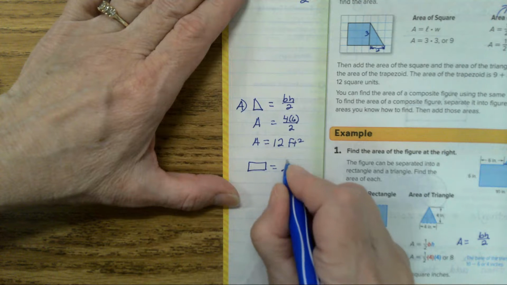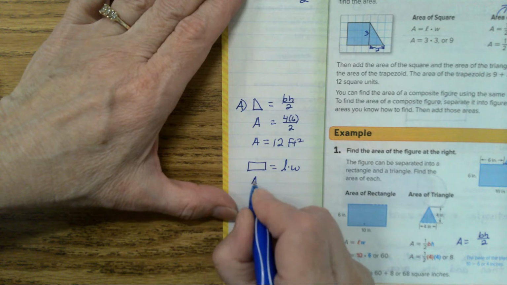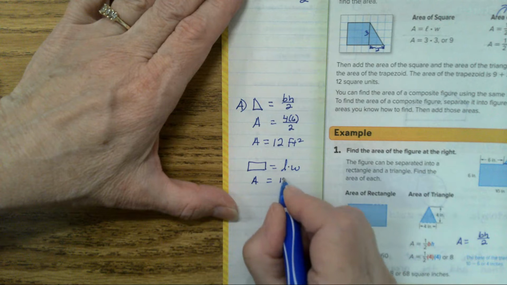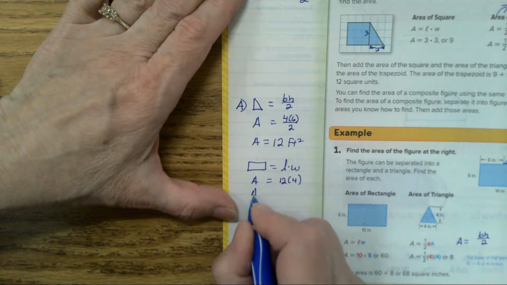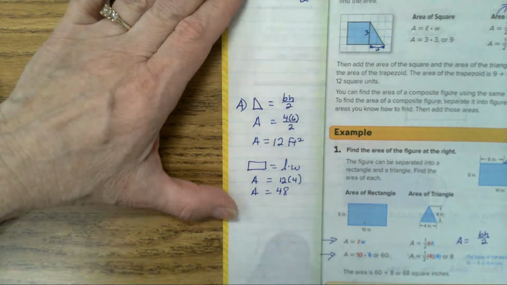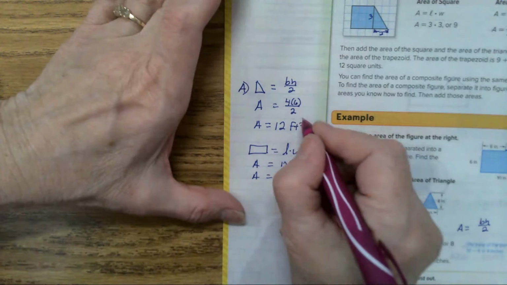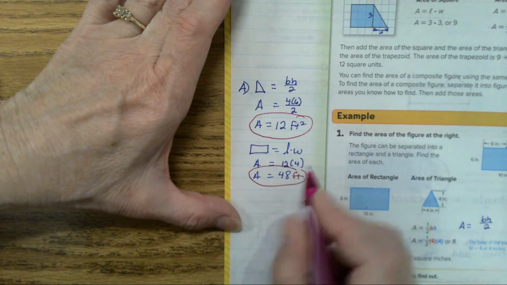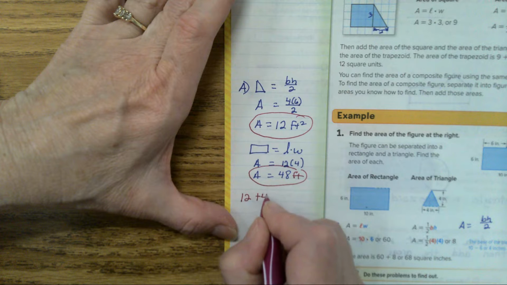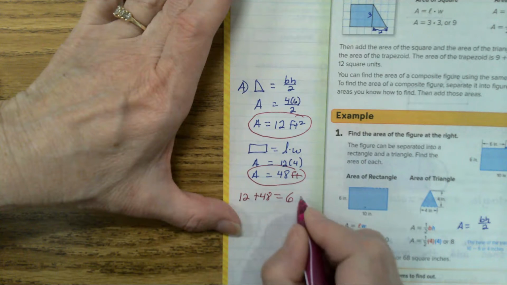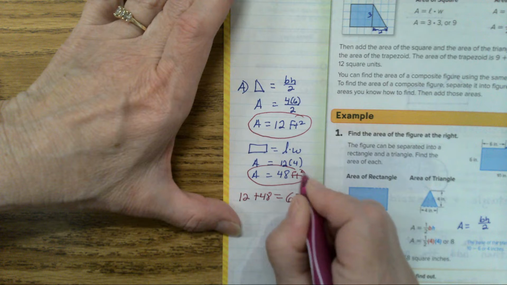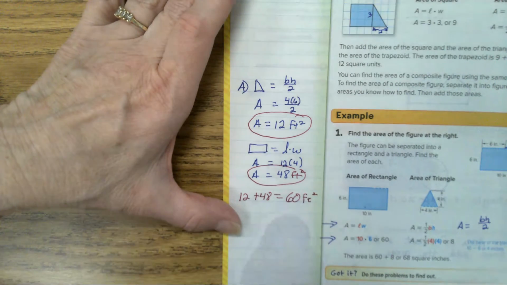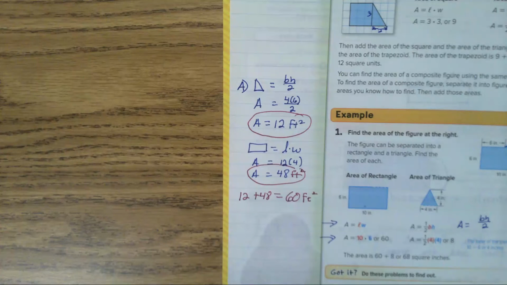Rectangle equals length times width. So the area equals 12 times 4. And that equals 48. Okay? Now we're ready for our last step. In our last step, we add them together. You add the triangle plus the rectangle. So we have 12 plus 48 equals 60 feet squared. Do you see how to do the composite shapes?